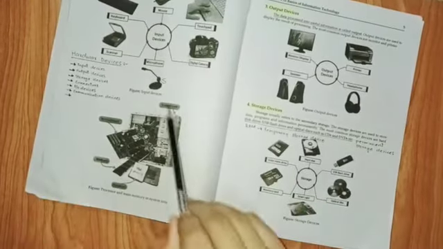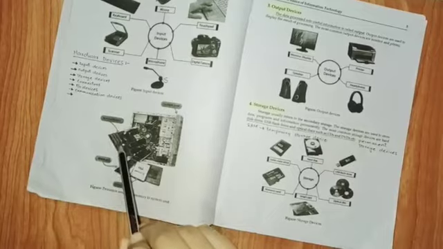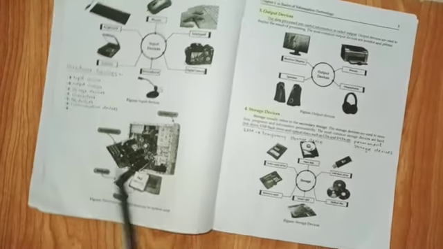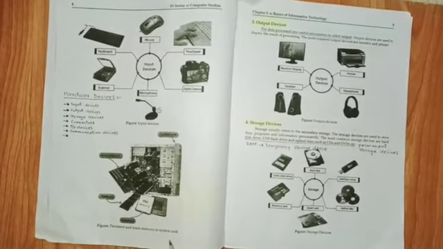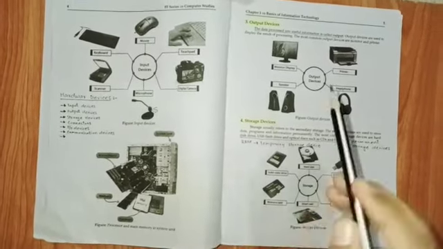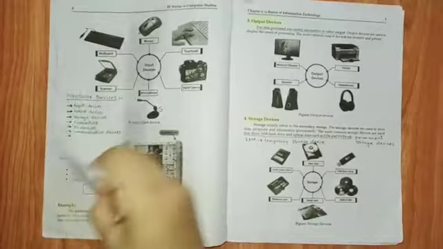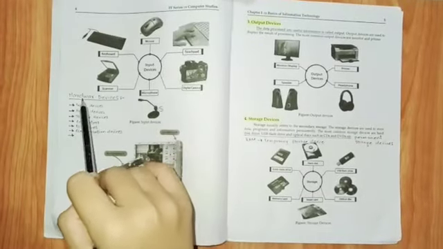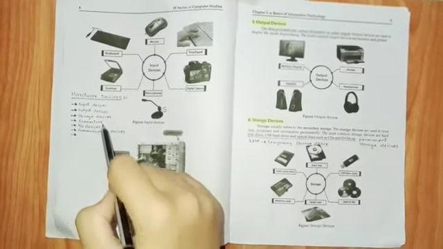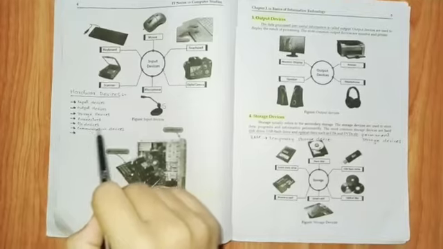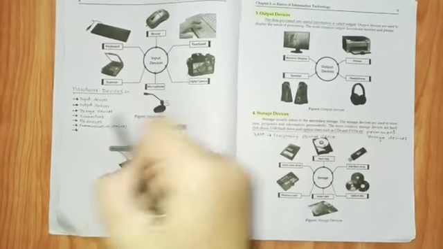The next is the motherboard. There is a motherboard, memory, processor and system unit. Processor and main memory are in the system unit. Similarly, we have hardware devices: input devices, output devices, storage devices, connectors, input output devices and communication devices.